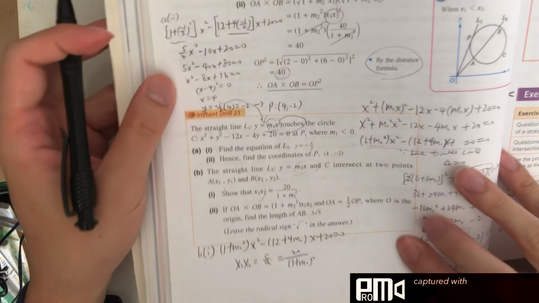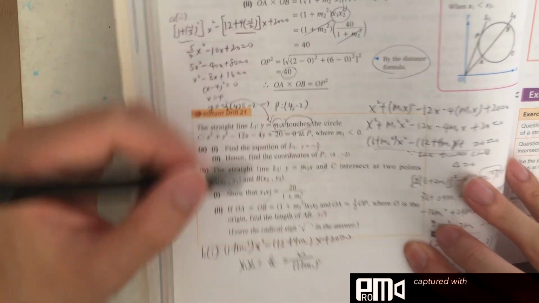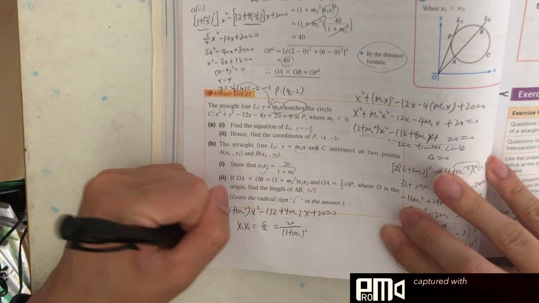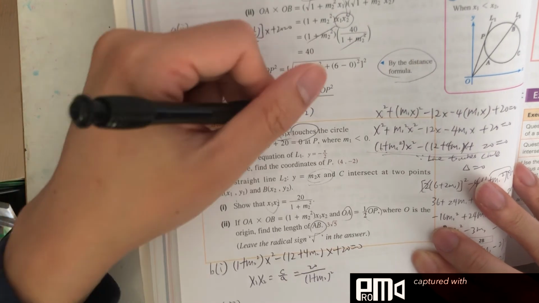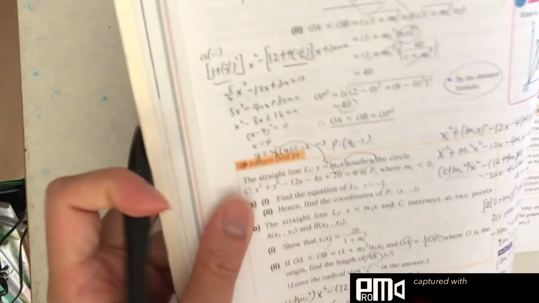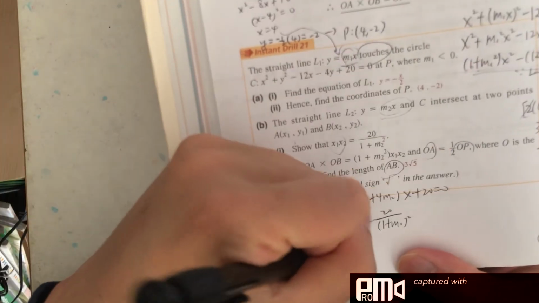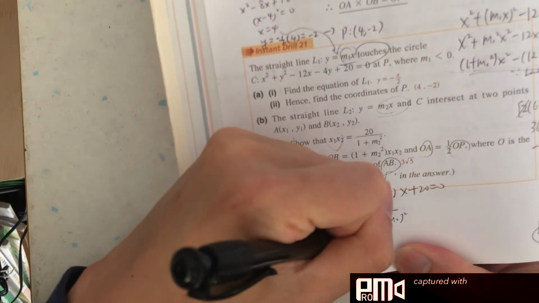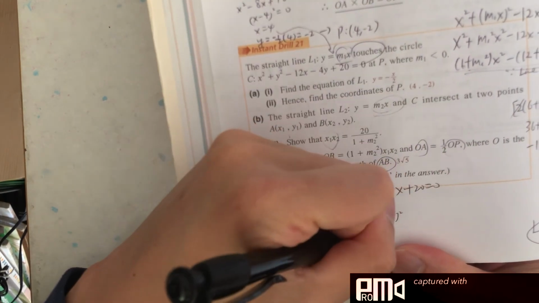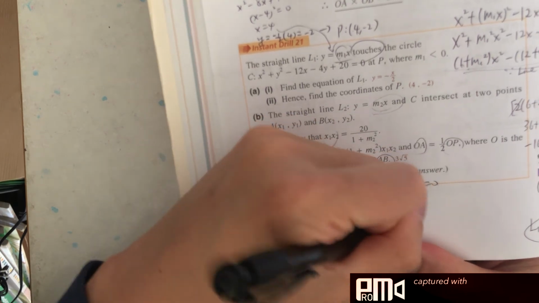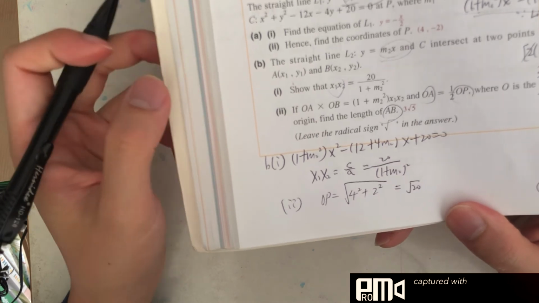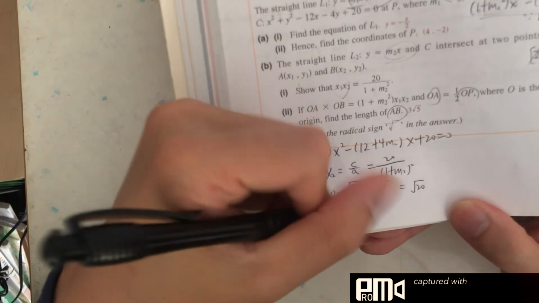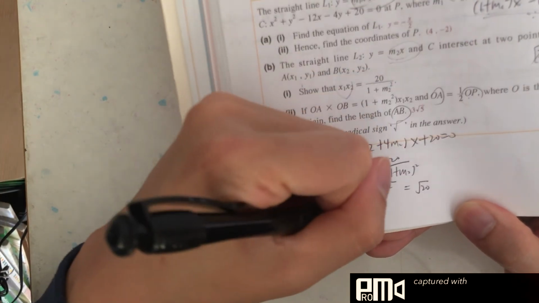And OP, P is here, O is the origin. Actually, you should find the length of AB this time. And OA is to OP. Maybe you find OP first. OP is the easiest. O is 0, 0. 4 squared plus negative 2 minus 0 squared, 2 squared, root 20, 16 plus 4. And then you can find OA. OA will be this one divided by half.